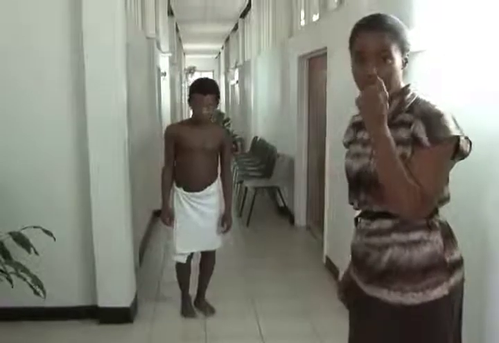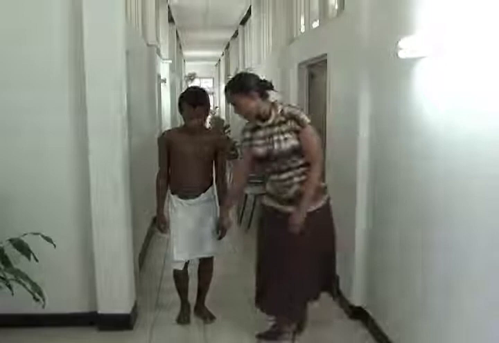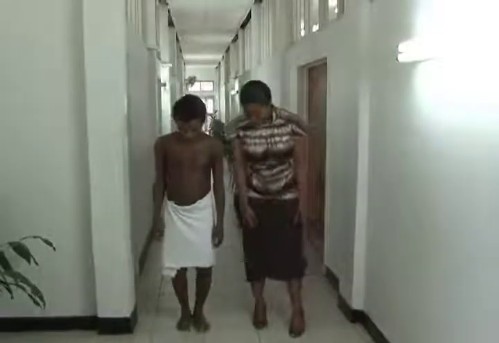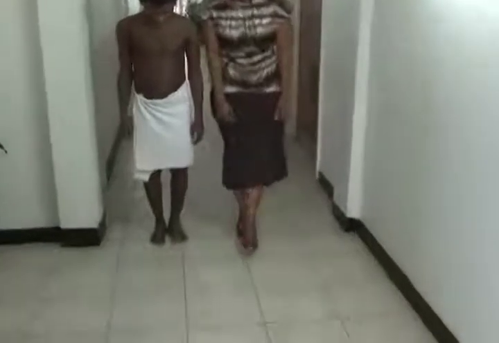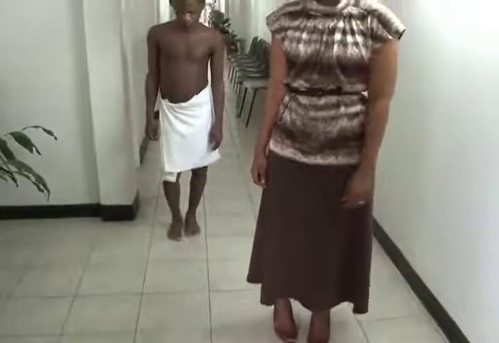Okay. The last maneuver is doing what's called tandem walk, where the patient is asked to toe a line and to put one foot directly in front of the other. Usually this is a function of both dorsal column health as well as cerebellar health.